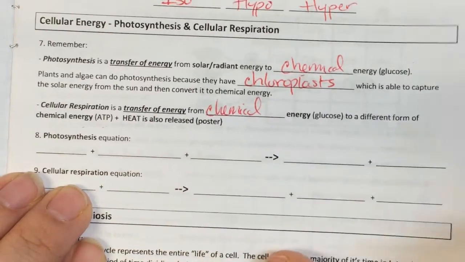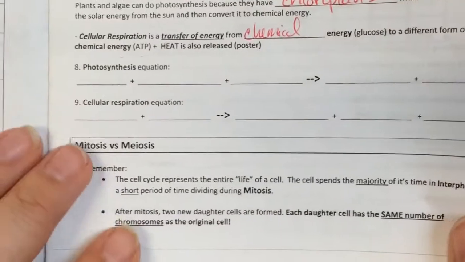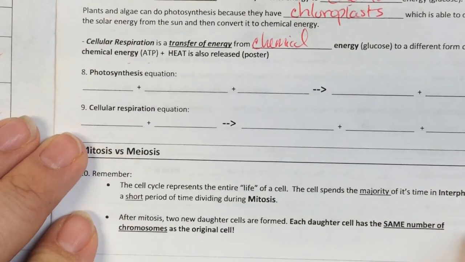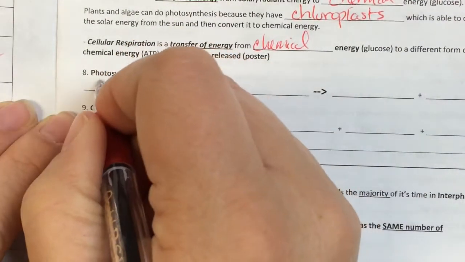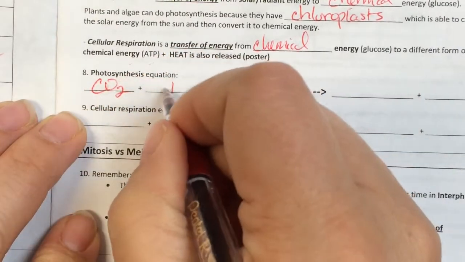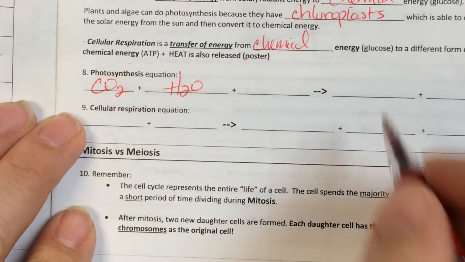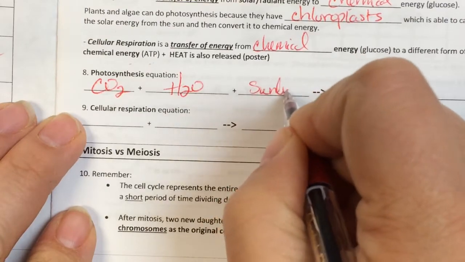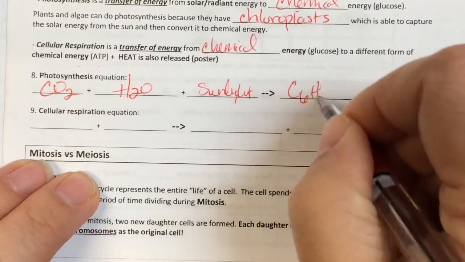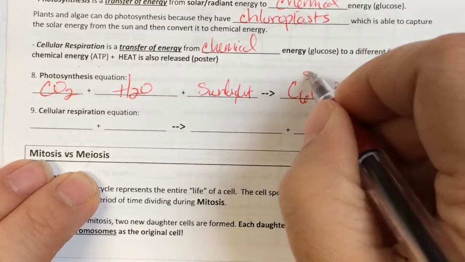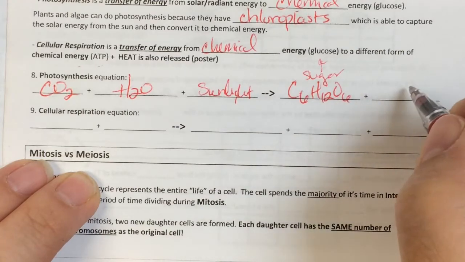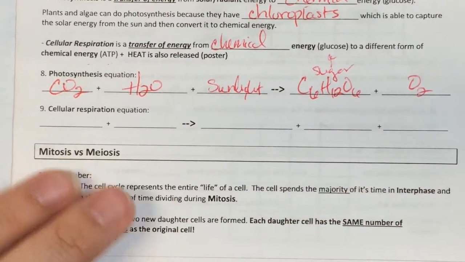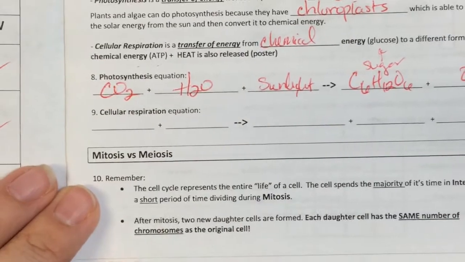Remember those posters that we have up around the room? They're great inspiration. So the equation for photosynthesis: we have to give the plants CO2, H2O, and some sunlight. And what do we get out? We get out C6H12O6, also known as sugar or glucose, and then they also are kind enough to give us oxygen so we can breathe and not suffocate. Thank you so much, plants.